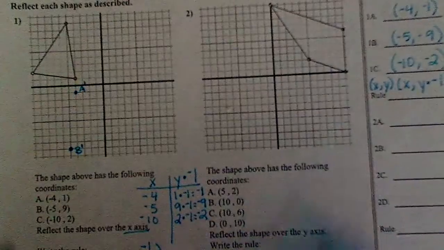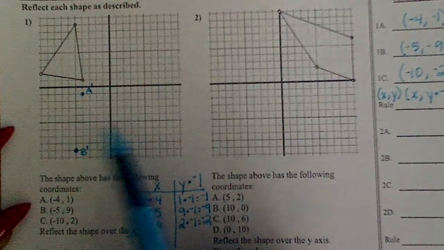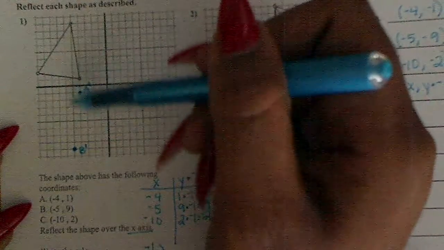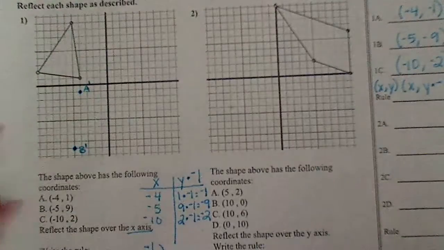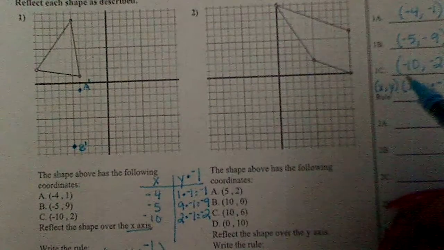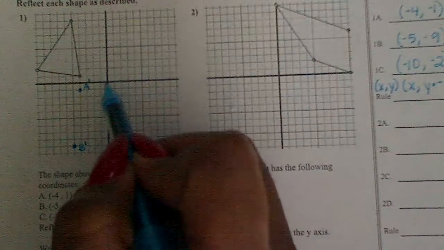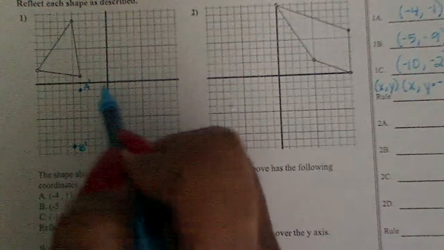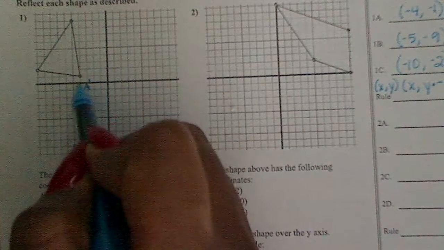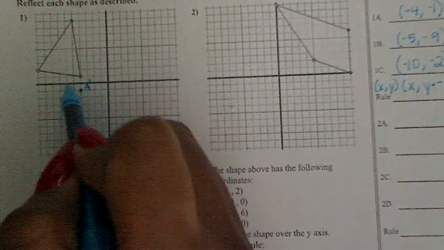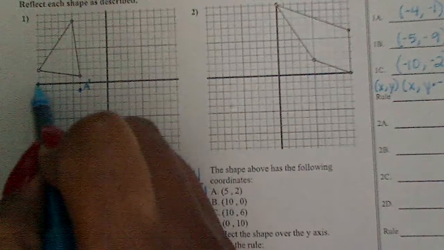One thing I can tell you about the coordinates is where you see the lines are slightly darker, that's 5. So let's plot point C. I start at 0. It's -10 on the x-axis, to the left 10. So I go 1, 2, 3, 4, 5, 6, 7, 8, 9, 10.